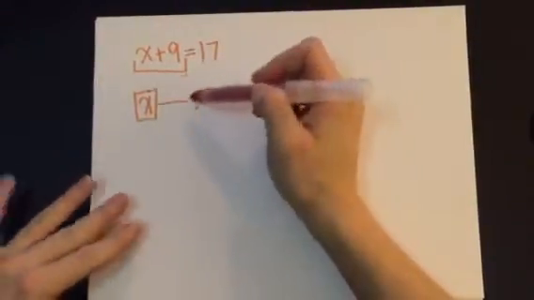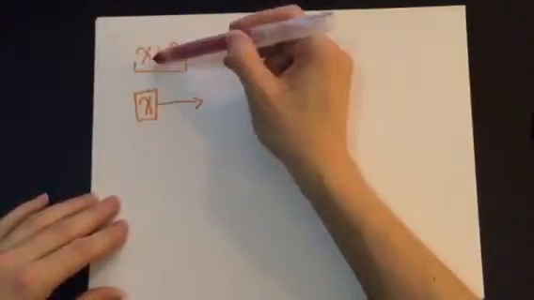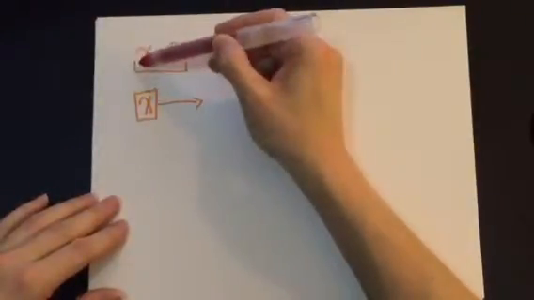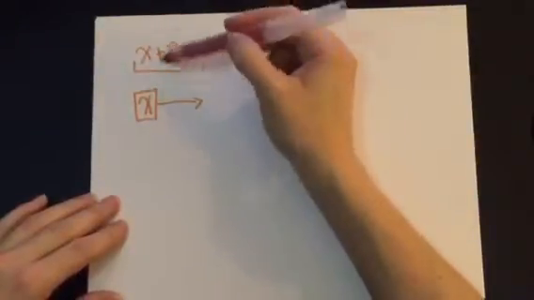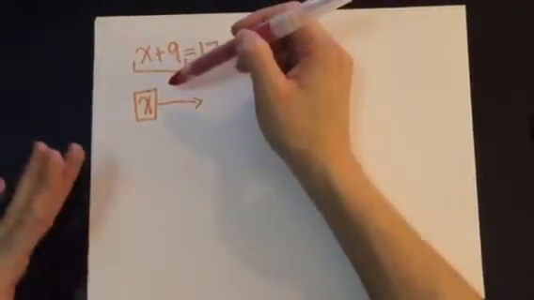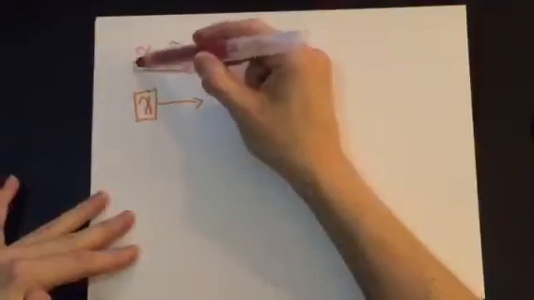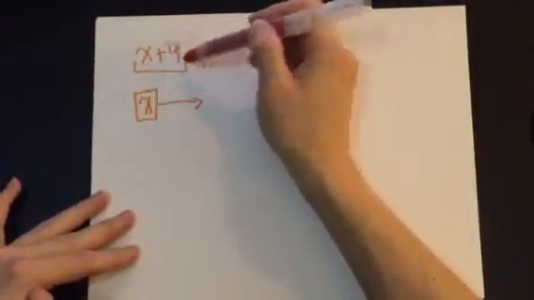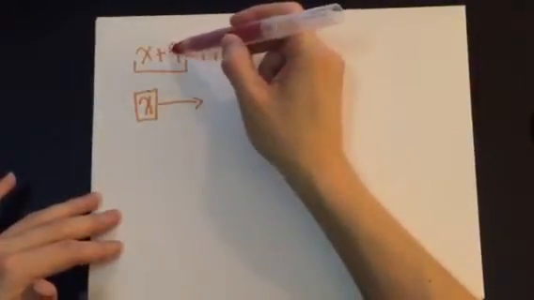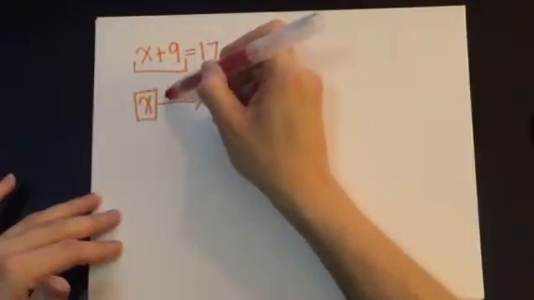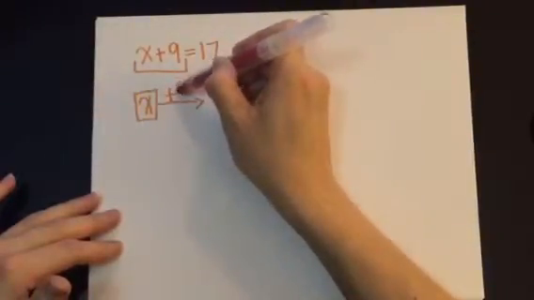In order to flow to the next box, we have to decide, what's happening to the variable? Well, nothing's being multiplied or divided here, so we move on to addition or subtraction, and it's being added to 9. So we go x, and it's being added to 9.